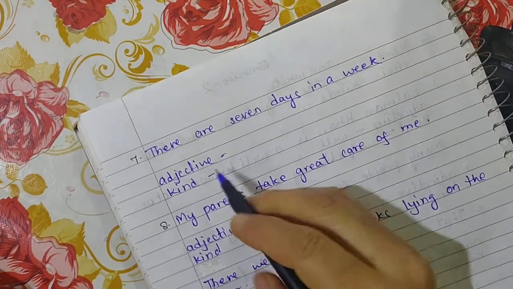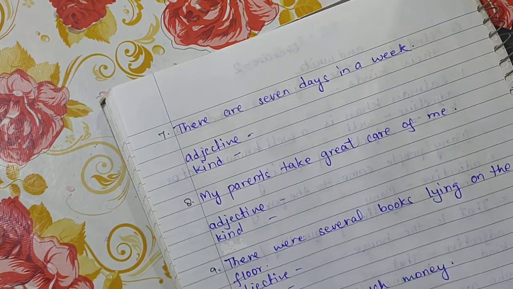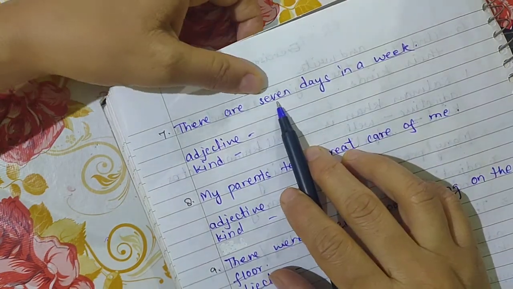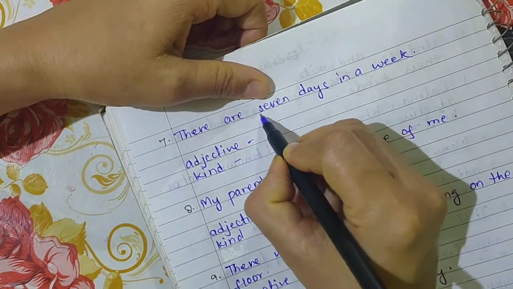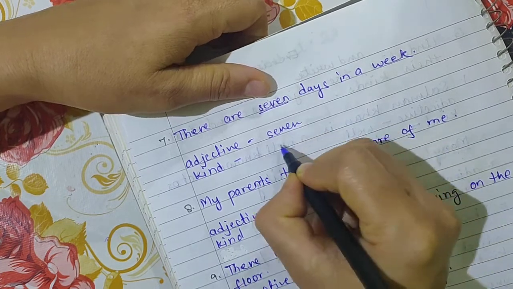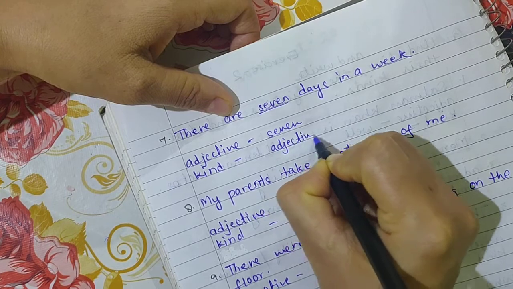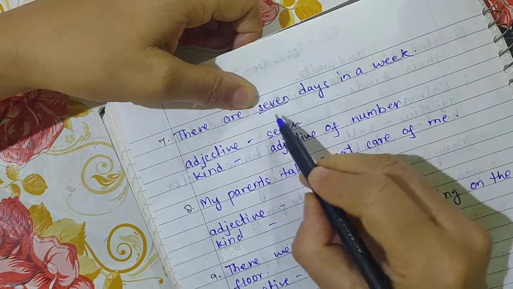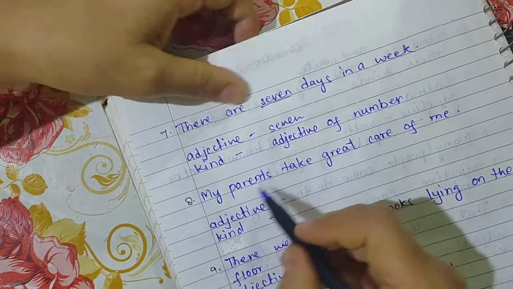Next one is, there are 7 days in a week. Now here the noun is days. Now days are countable. Now 7 is the exact number we have written here in the sentence. That's why 7 is the adjective. And what is the kind? Adjective of number. Because the exact number is given here, 7, so it will be an adjective of number.